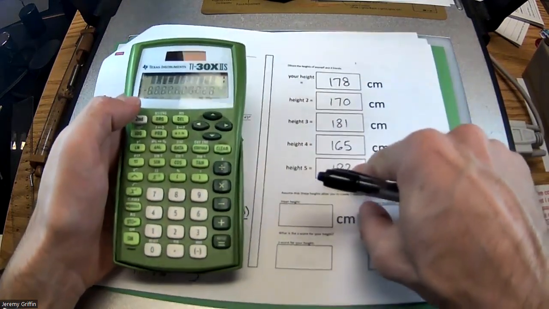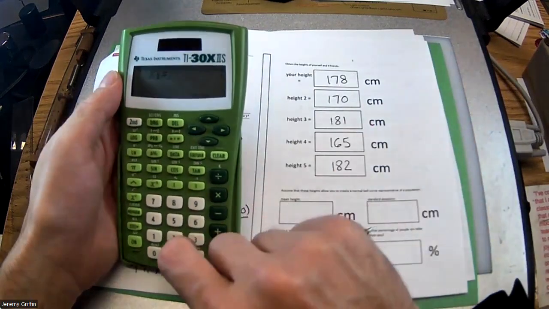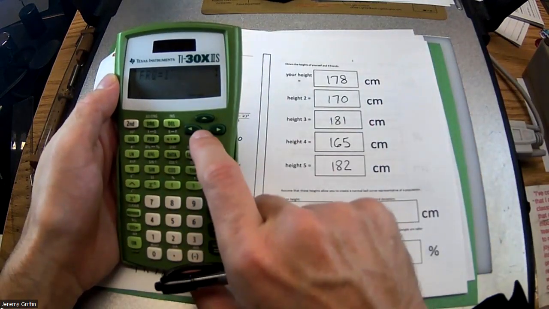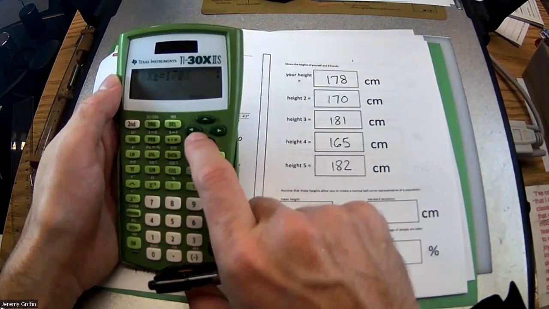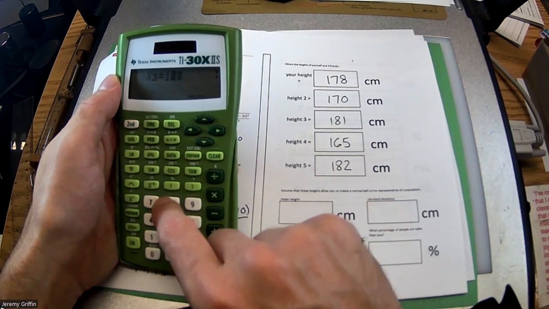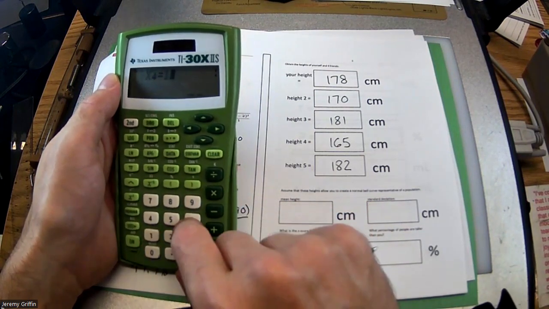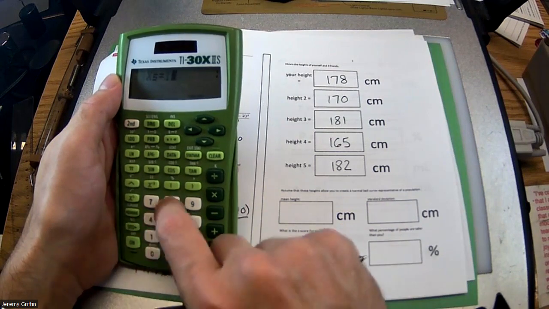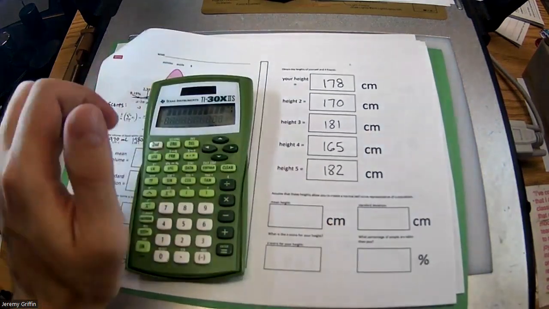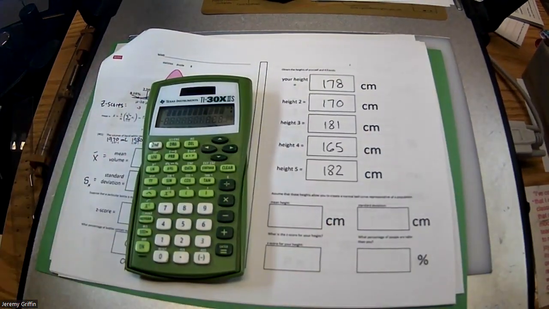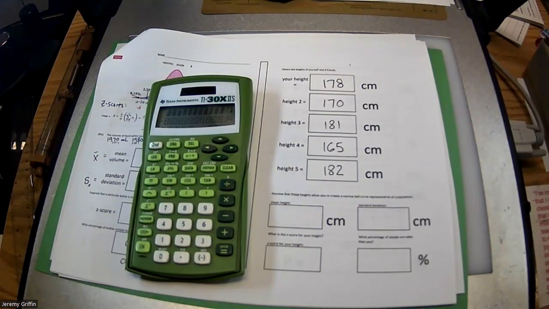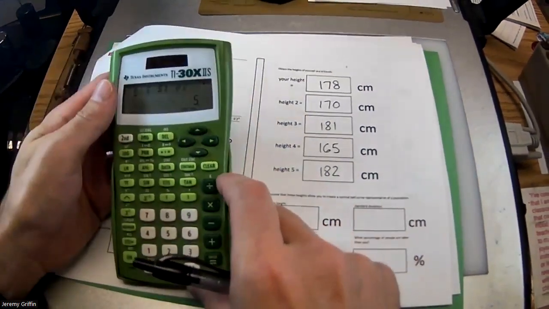Let's punch in these 5 people, you and all your friends. I'm this tall. Scroll down. My friends are that tall. Scroll down. That tall. Scroll down. That tall. Scroll down. That tall. Do you guys have yourself and all your friends in your calculator? Right? Hit stat var.